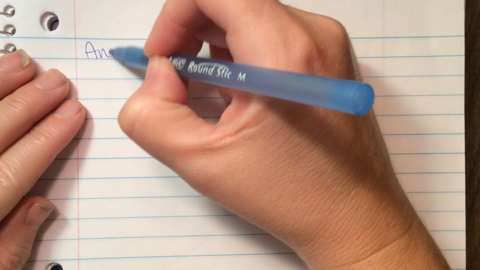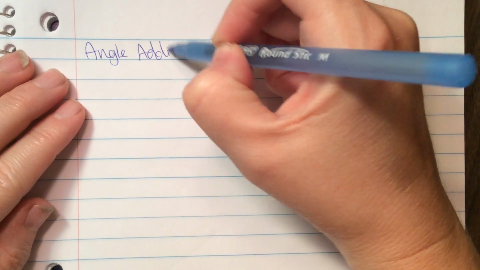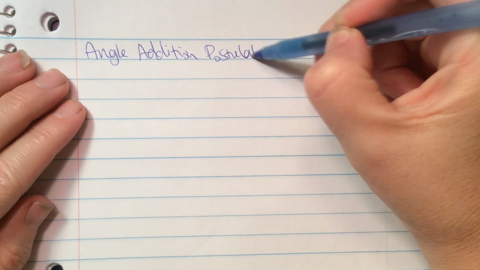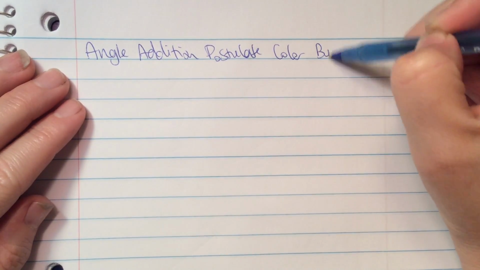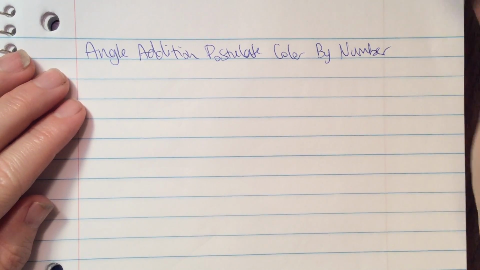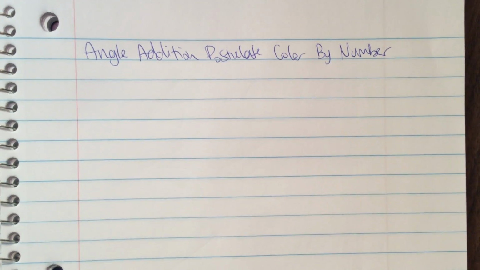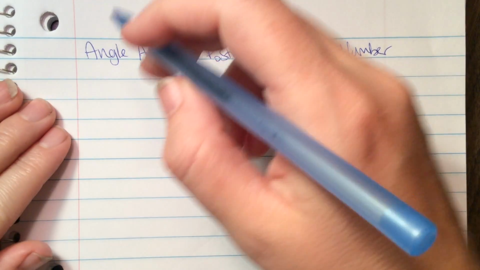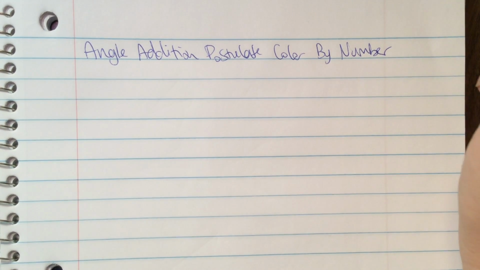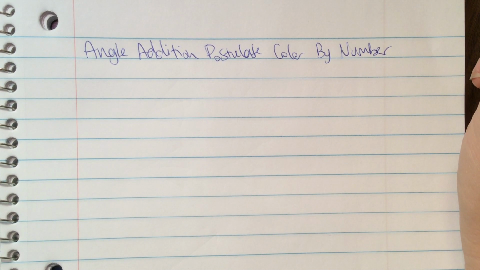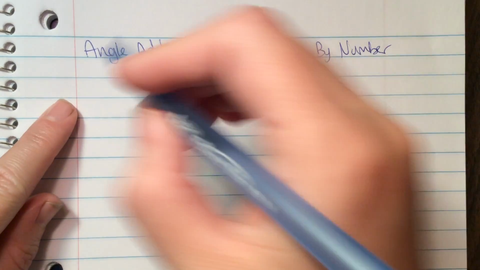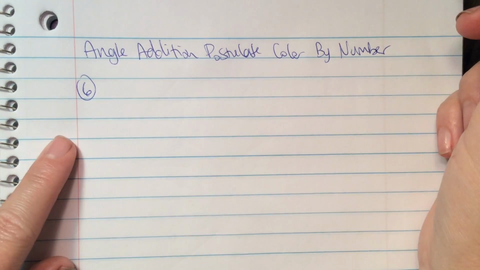All right, this video is going to work out examples from angle addition postulate, color by number. And we're going to actually work out 6, 8, I know 6 and 8. Let's start there first. So let's do 6.